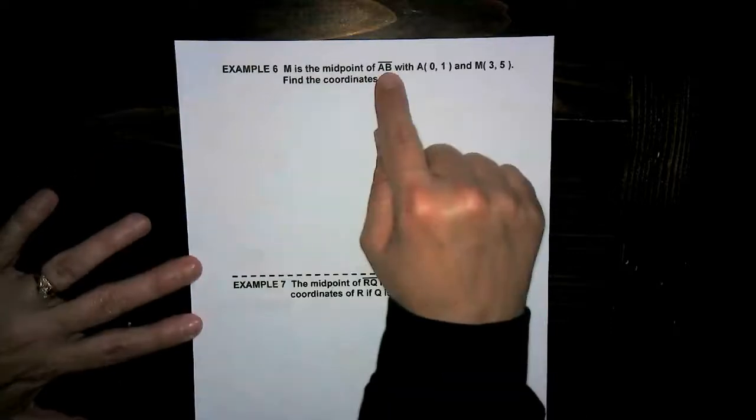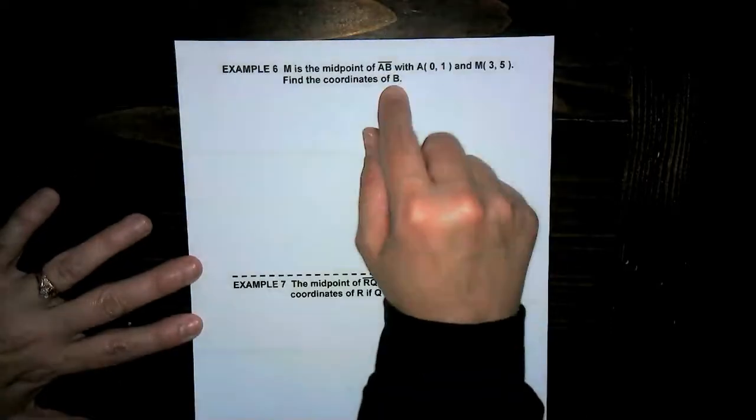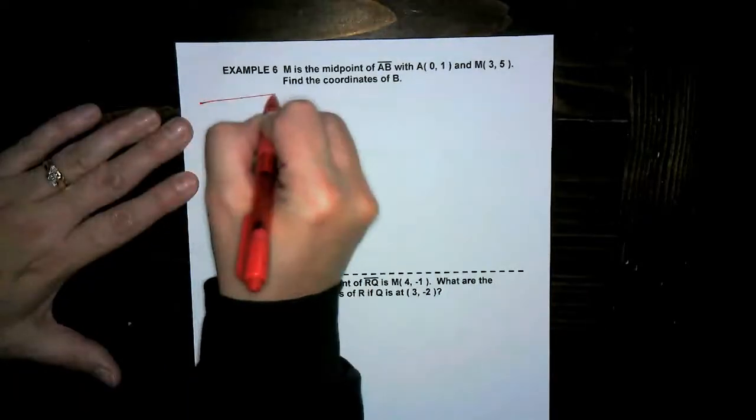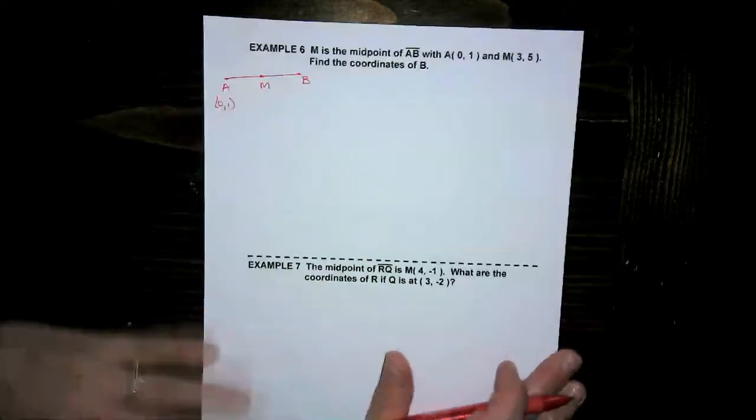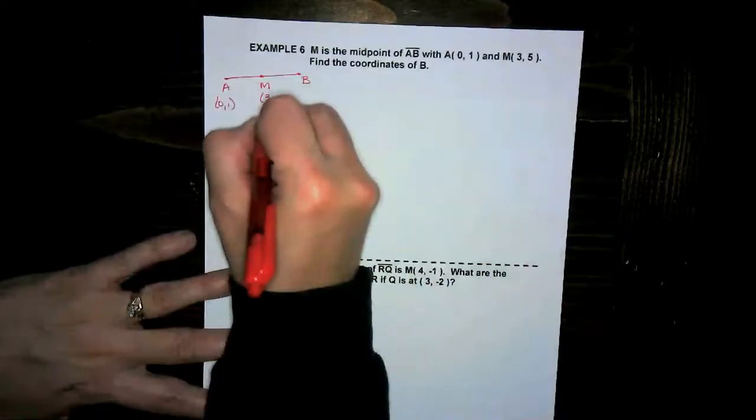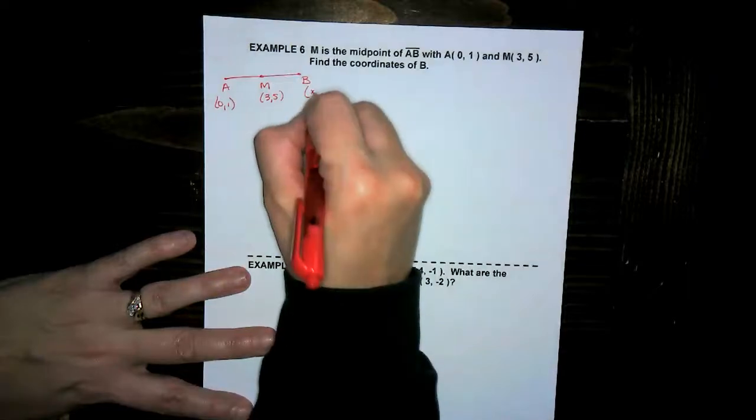Now, these next few, I'm going to give you the midpoint. Let's not skip number 6 here. I'm going to give you the midpoint, and we want to find the other coordinate. So this is a little backwards, okay? So let's visualize what's going on. I've got A and B, and I've got a midpoint M. So A is 0, 1, and I don't have it on a coordinate plane, but that's okay. And my midpoint is 3, 5. And what I don't know is the coordinates of B. I'm just going to call them X and Y.